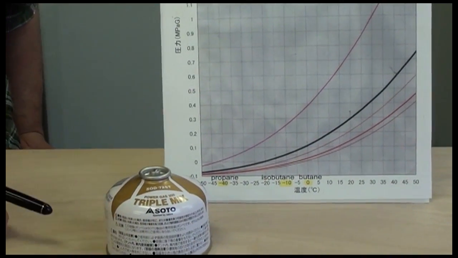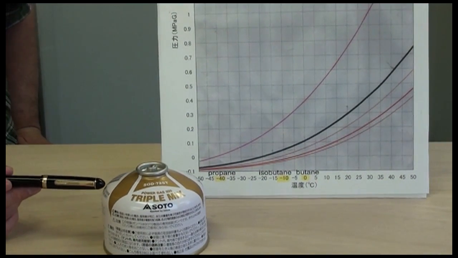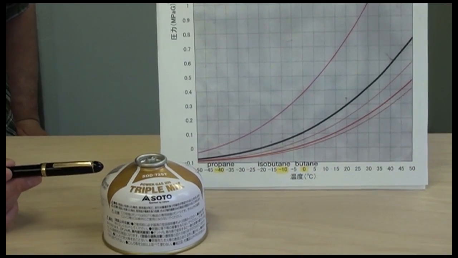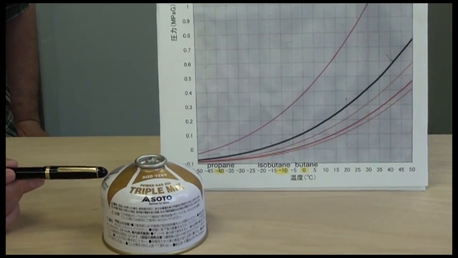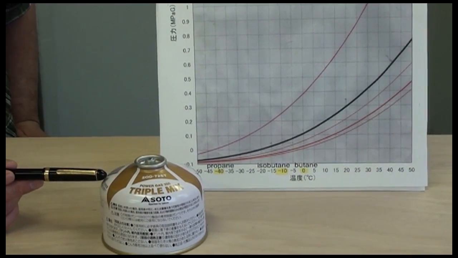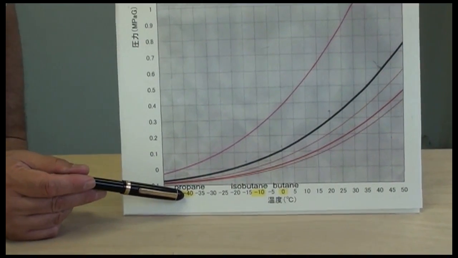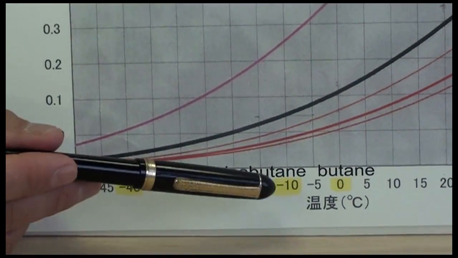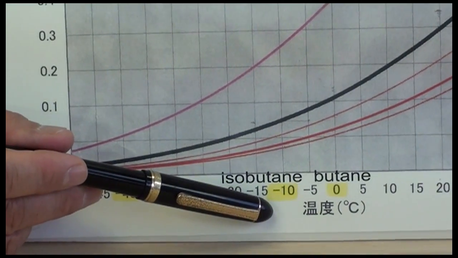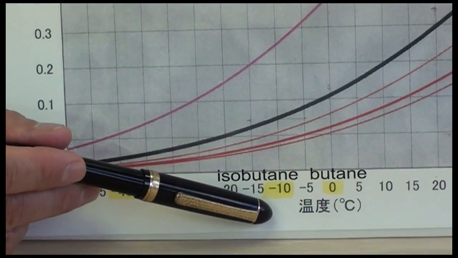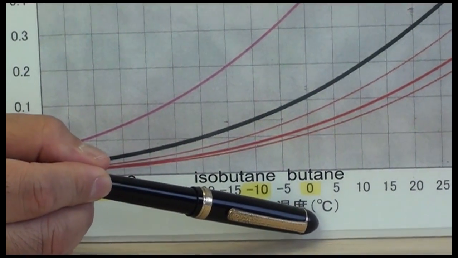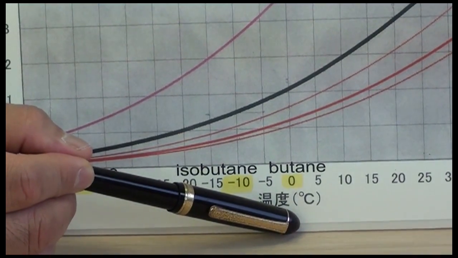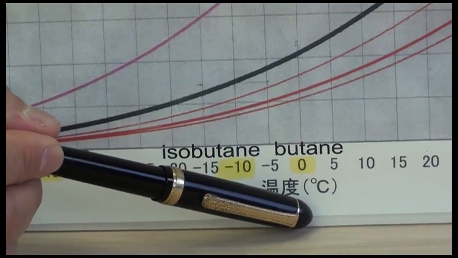In the world market, this is a commonly sold canister that contains usually 3 ingredients: propane, isobutane, and butane. Each property has different boiling point. Propane gas, for example, its boiling point is minus 40 degrees Celsius. Isobutane, minus 10 degrees Celsius. Butane has the highest boiling point amongst 3, and it is plus minus 0 degrees Celsius.